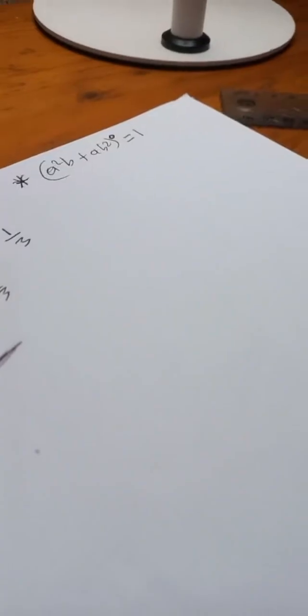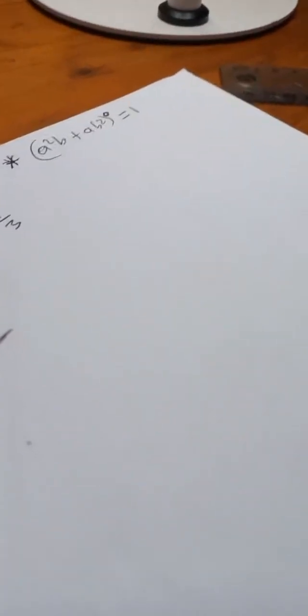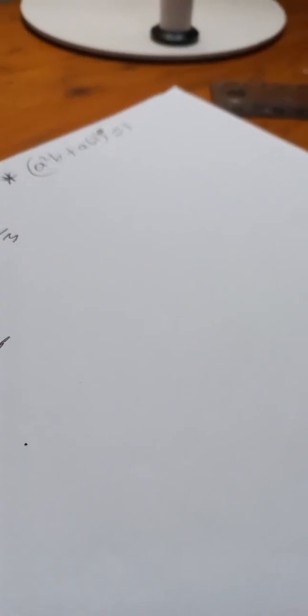Right. Now, our next question. Now we want to solve for x. Let's see how you guys do this. Let's solve for x.